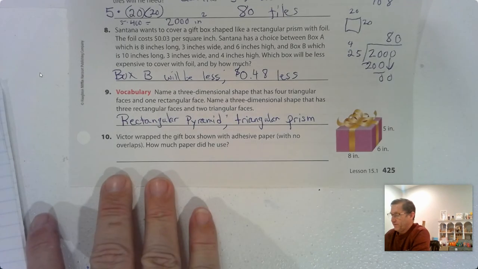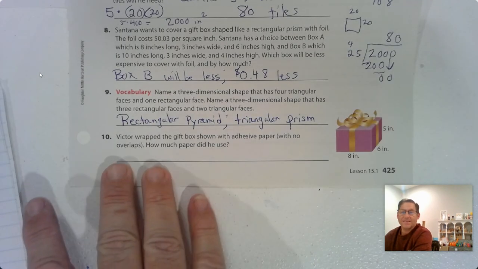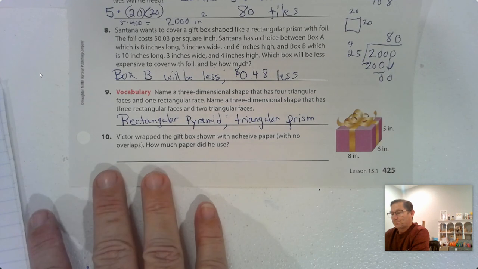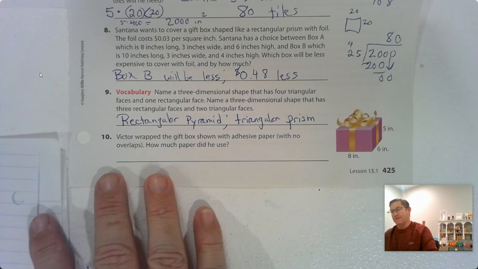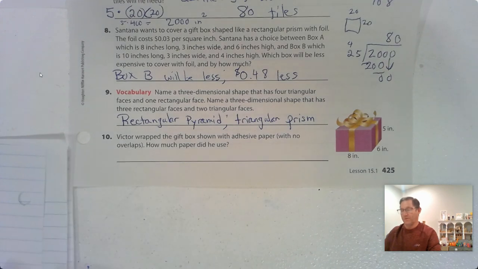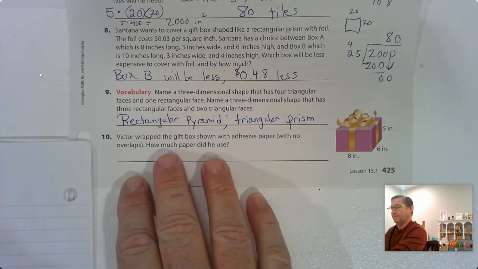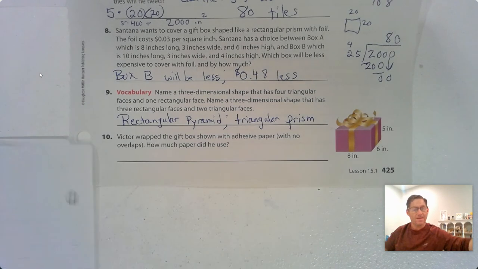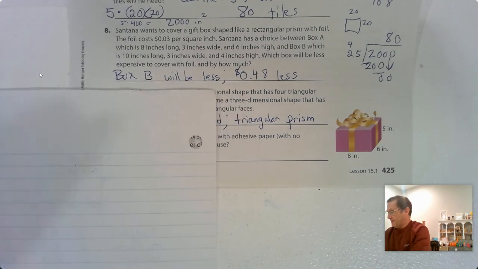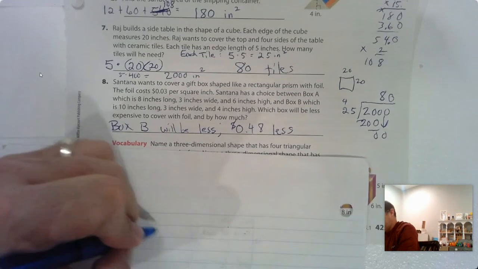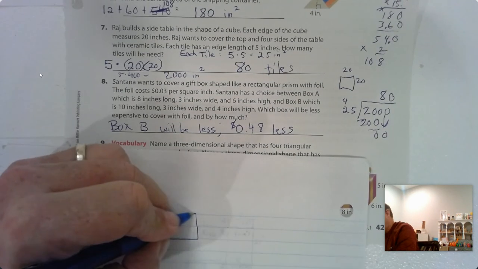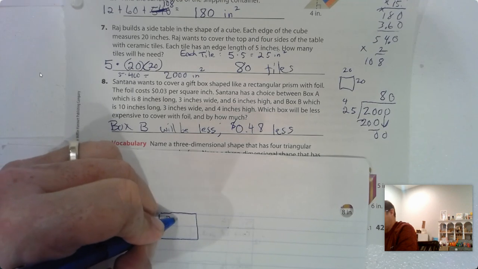Victor wrapped the gift box shown with adhesive paper with no overlaps. How much paper did he use? Okay, so I'm going to go ahead and draw it out on a piece of scratch paper. All right, let's see. So let's deconstruct this box so it's flat. And let's call this the back.